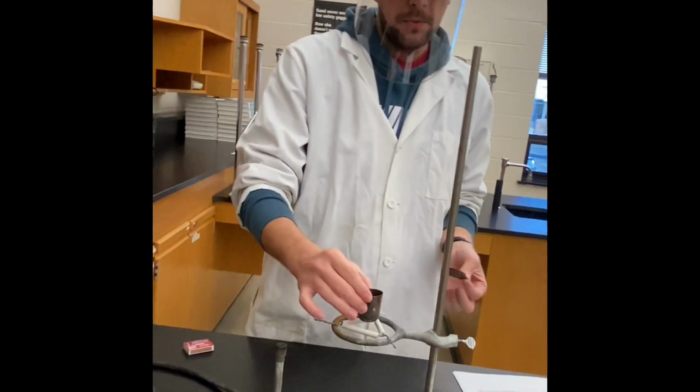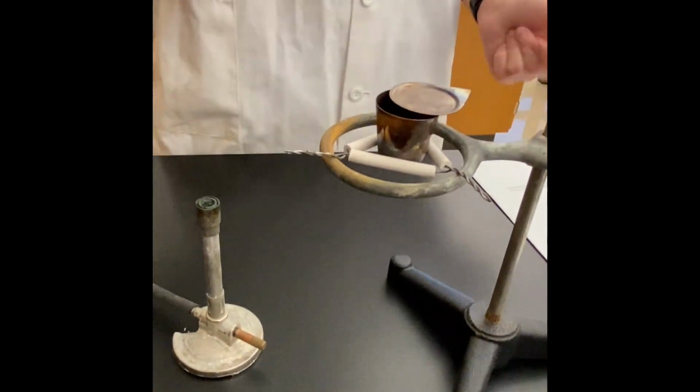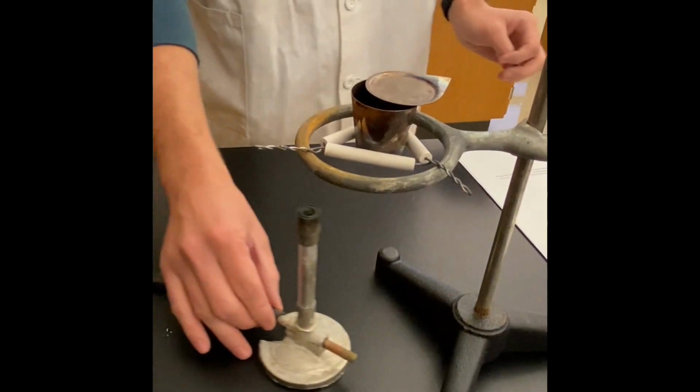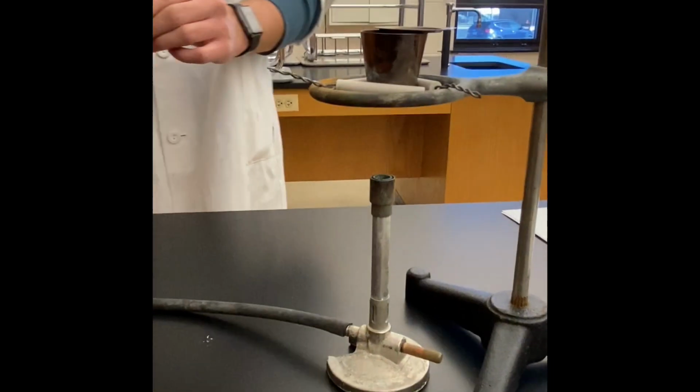I'm going to take the crucible and put it in this clay triangle on a ring stand here and leave the lid a little bit off so that the oxygen can get in. Right, and we will light our Bunsen burner to cause that same reaction.